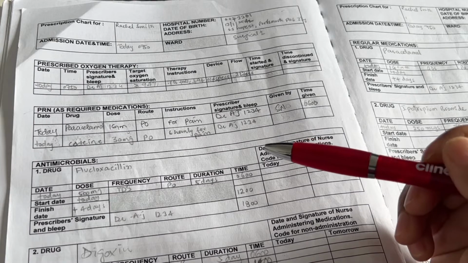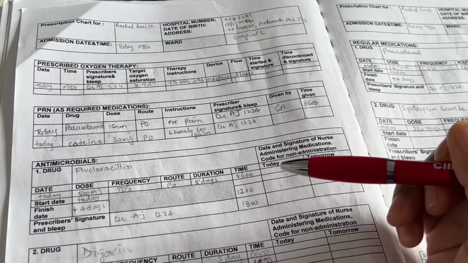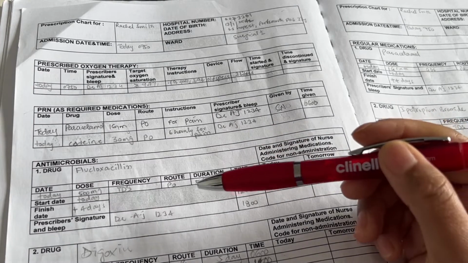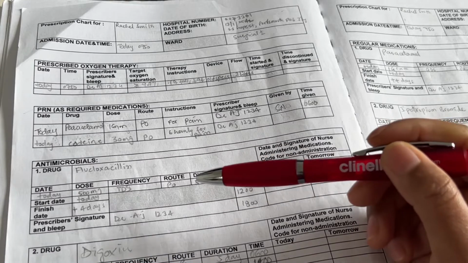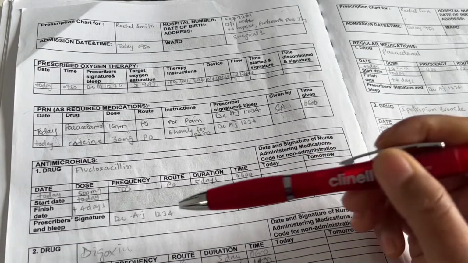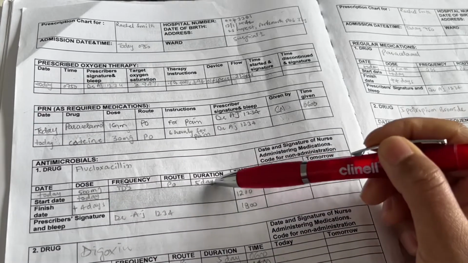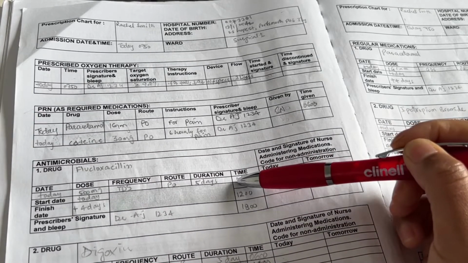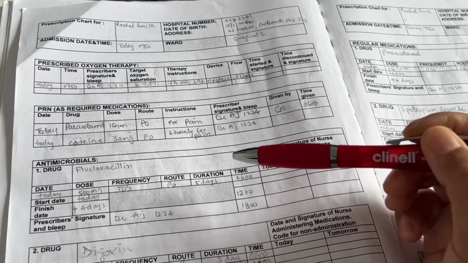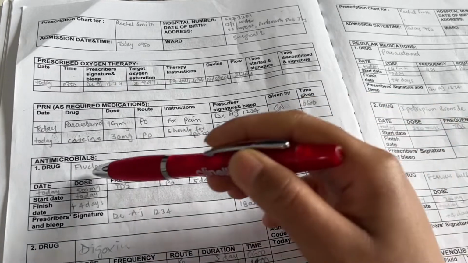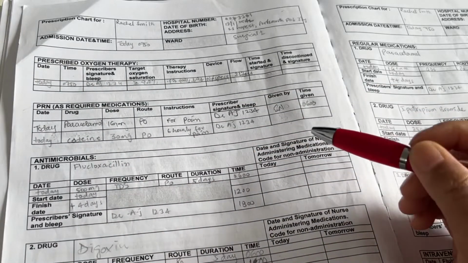Okay, so I suppose so. This is the valid and legible prescription. We have drug name, dose, frequency, route, duration, timing, start date, finish date, doctor signature and bleep number. So this is a valid and legible prescription. But talk to yourself, ask yourself, are you gonna give flucloxacillin?